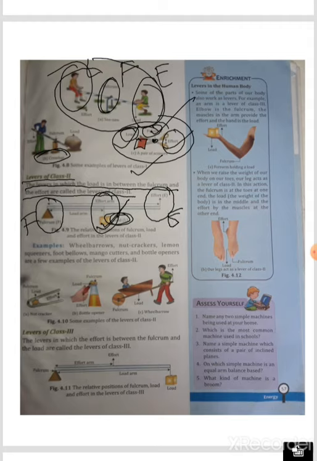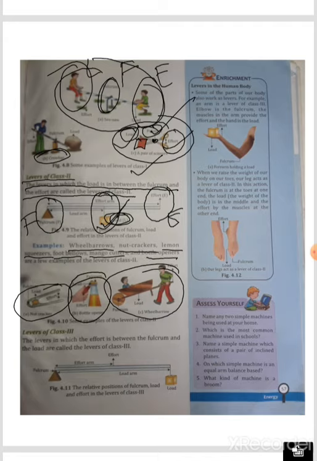So if you have a lever where the load is lying between the fulcrum and the effort, that lever is called a lever of class 2. Examples are the wheelbarrow, this is the wheelbarrow. Nutcracker, yes, here is the picture of the nutcracker. Lemon squeezer, foot bellows, mango cutter, bottle opener.